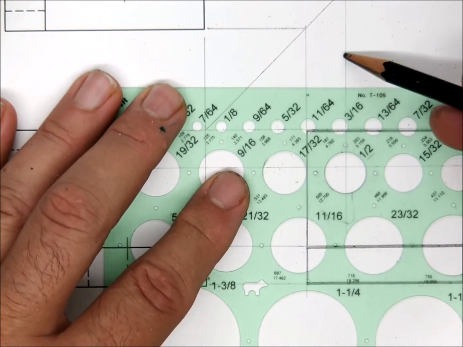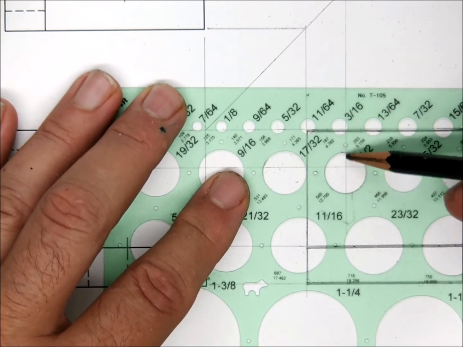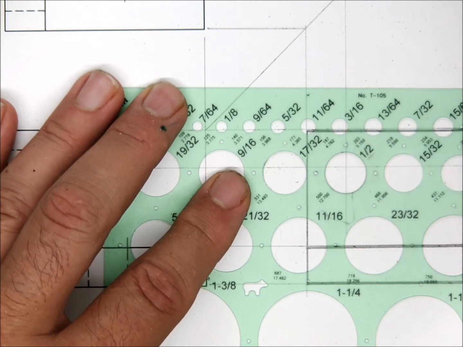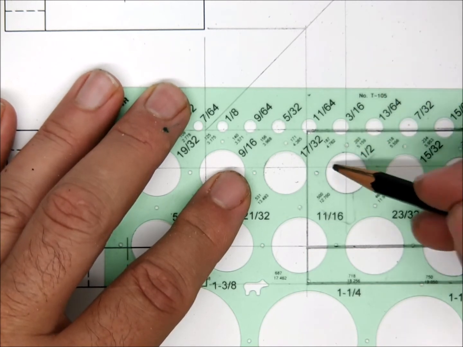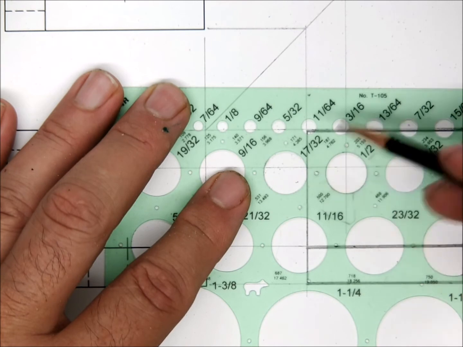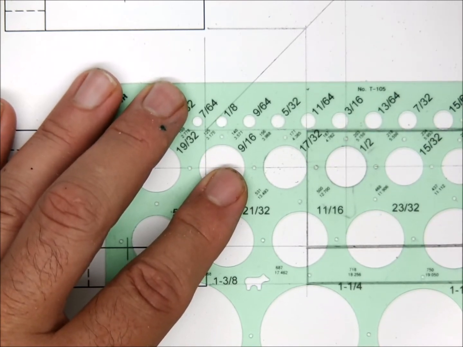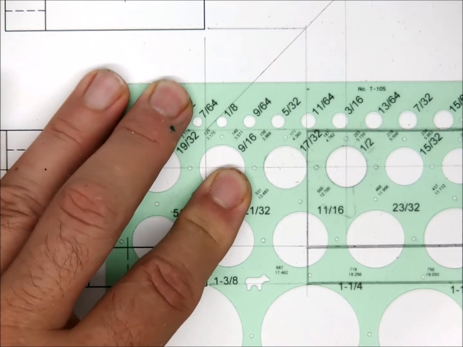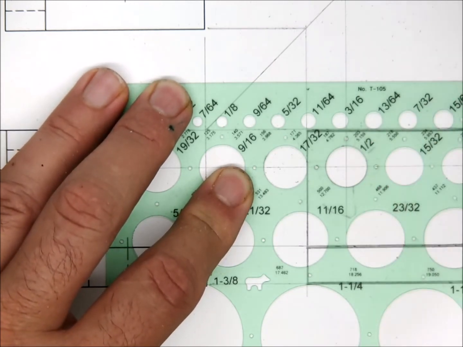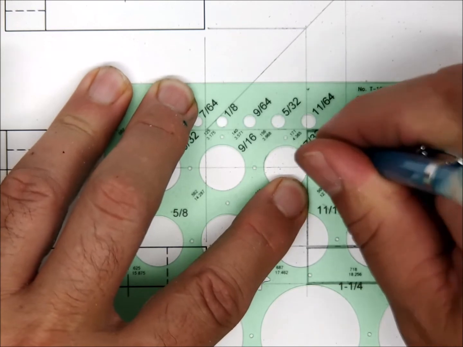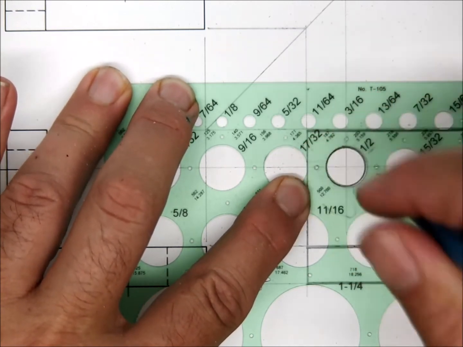Line up the projected center line with that hole. And then line up the other projected center line with this one and this one. And when they are all lined up, you know that your circle is perfectly centered where it's supposed to be, as well as being the right size.